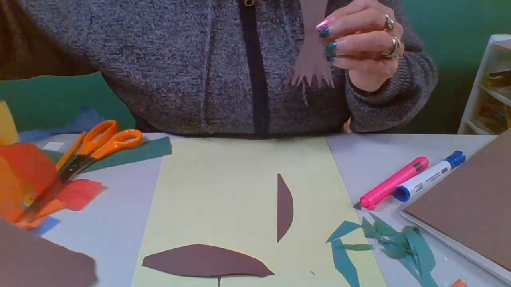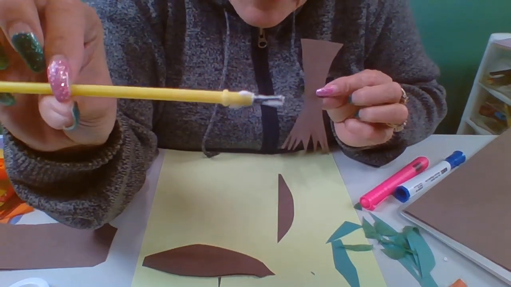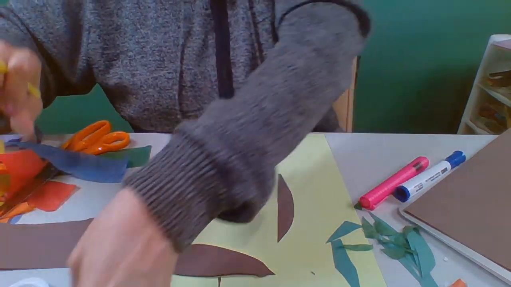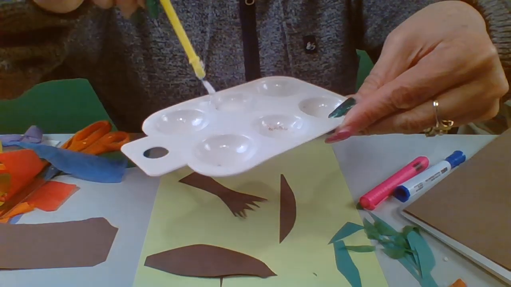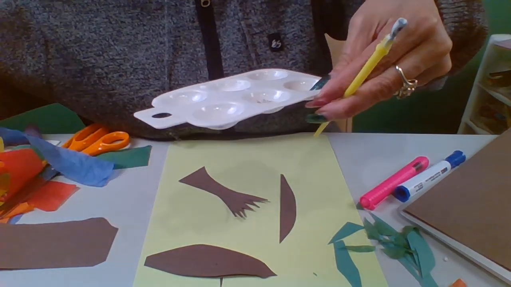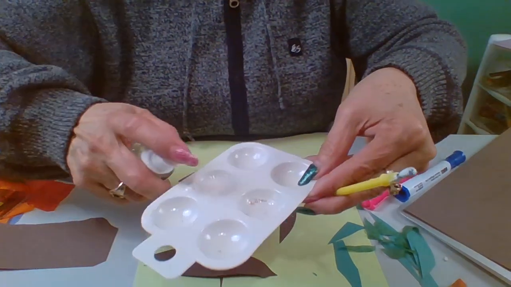Now, what we are going to do is we are going to use our little paintbrush. This is glue, okay? Liquid glue. See, my glue is getting dry, so to fix your glue, this is the kind of glue you use, kiddos, okay? Liquid glue. You can put some water.